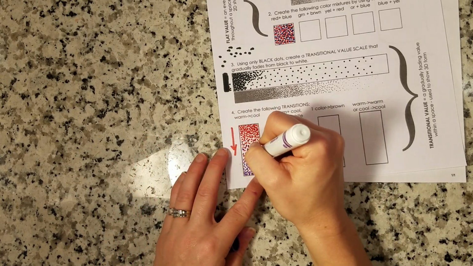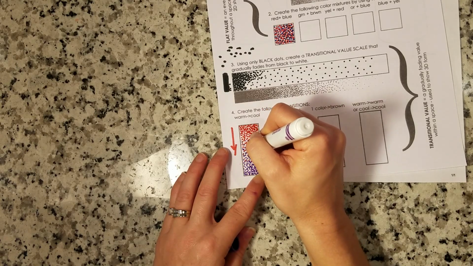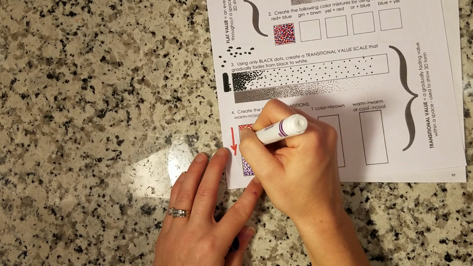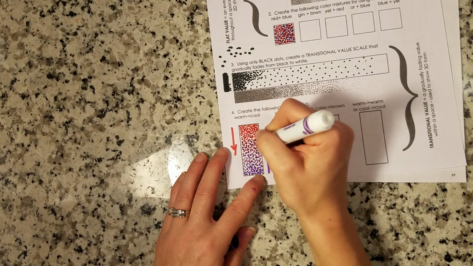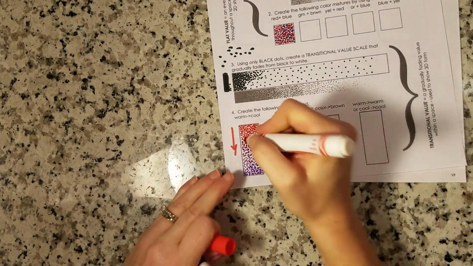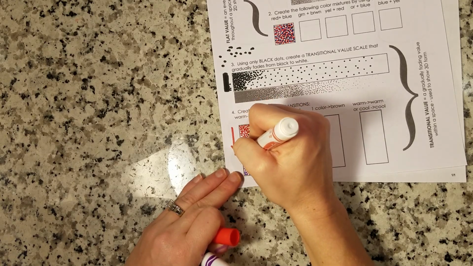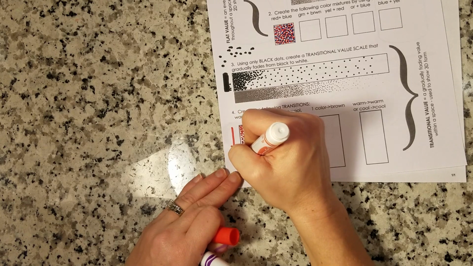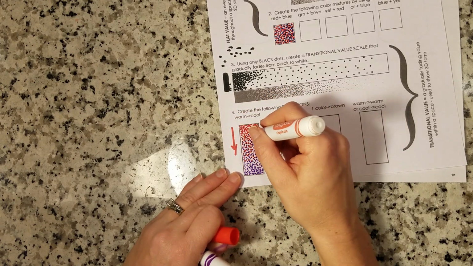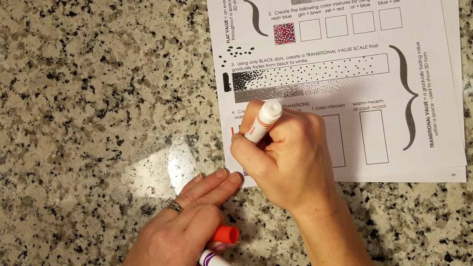I don't want that to happen. I want it to have the same number of dots, closeness together. I just want the types of dots to change. So if I look at that and it's still a little lighter in the middle, I'm going to add more dots. Since it's in the middle, it's probably about half red, half purple. So that is a common mistake that happens in the middle.